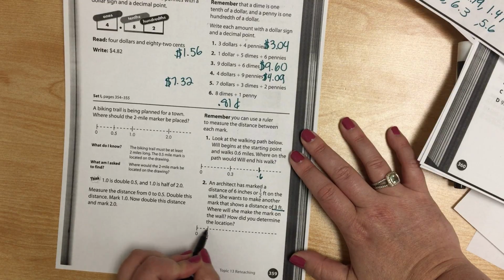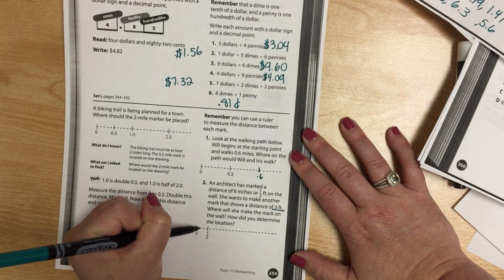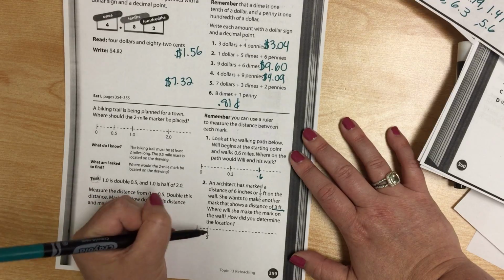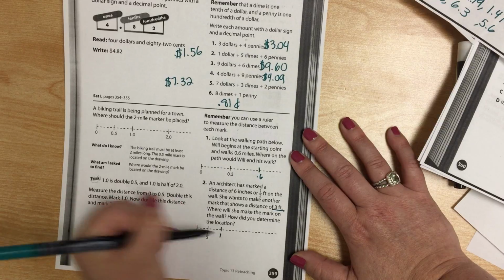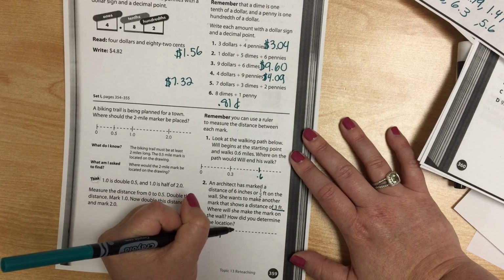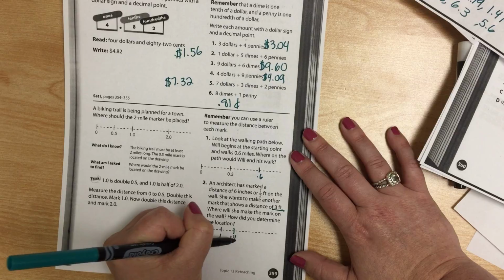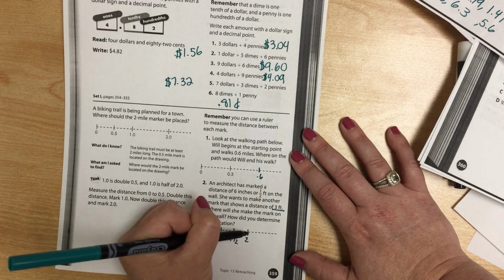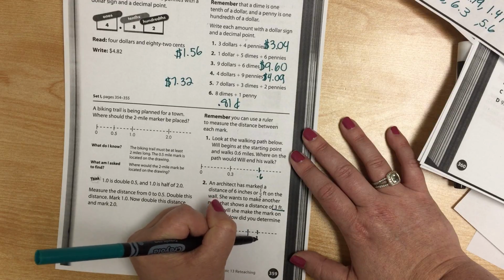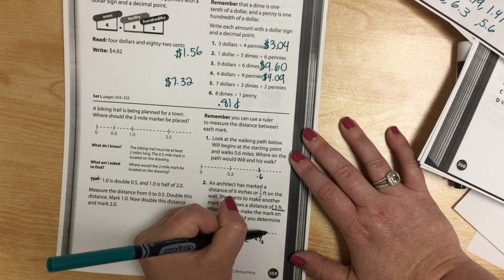Okay, so if I'm given a half here, and I can see that there are 1, 2, 3, 4 lines in between. Okay, so here's a half. 1, 2, 3, 4. Here is 1. 1, 2, 3, 4. Here is 1.5. 1, 2, 3, 4. Here is 2. 1, 2, 3, 4. Here is 2.5. 1, 2, 3, 4.